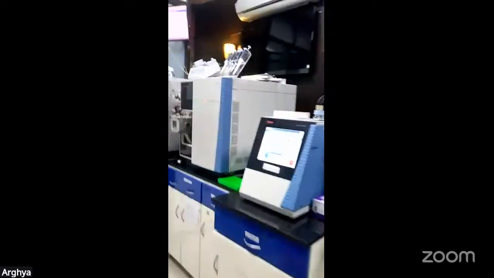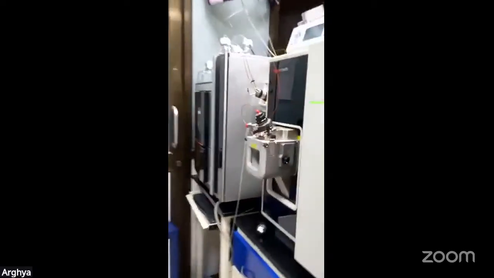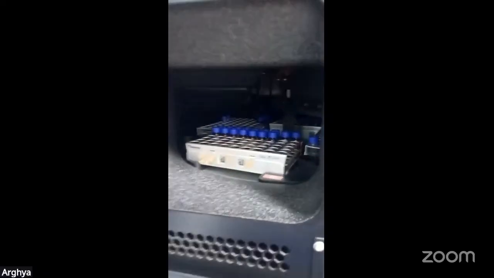One more mass spec that can be used is the triple quadrupole series. These mass specs are generally used for the validation of the interactors or the bait or the interaction. So this is a Thermo Vanquish UHPLC. The samples can be loaded into the sample compartment here. So this is the sample compartment region.